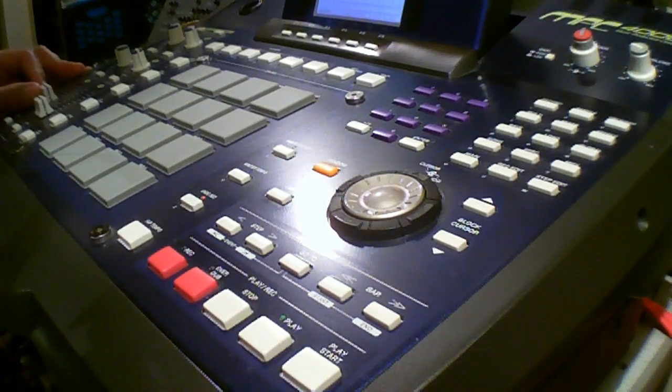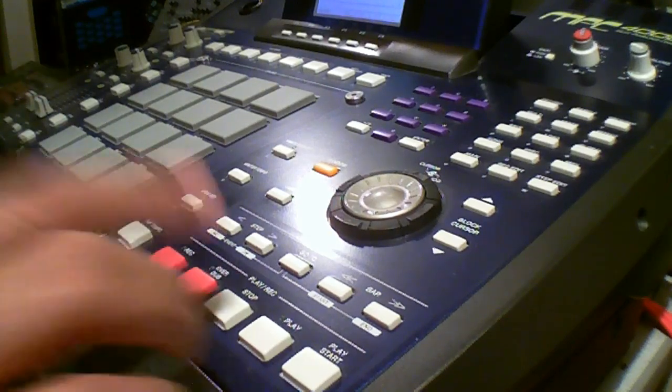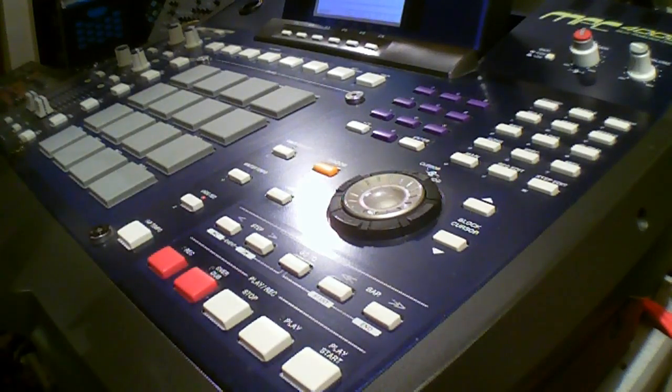So now if I change it, you get it. So that's the round robin.